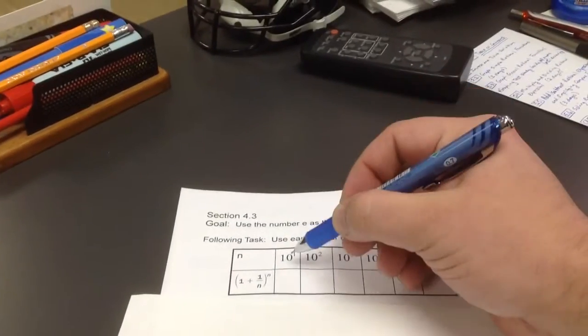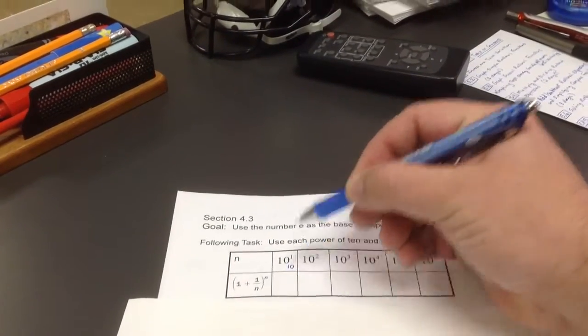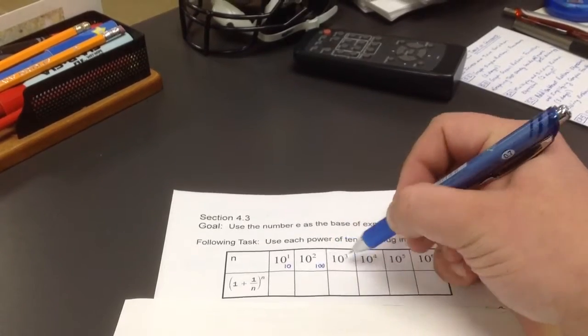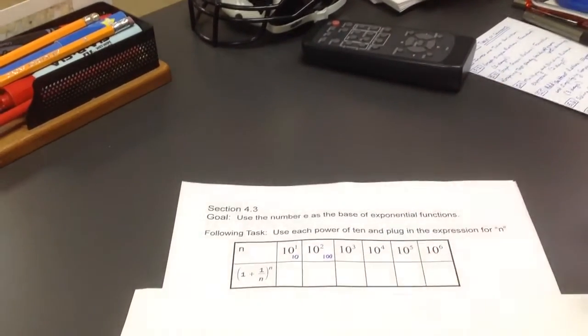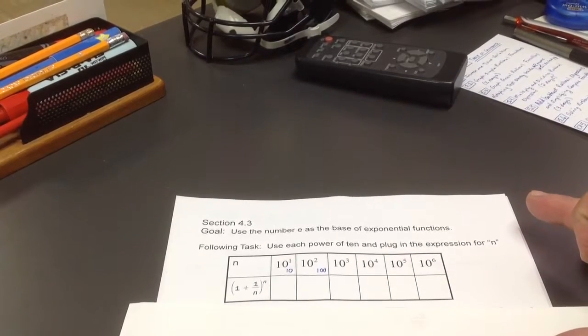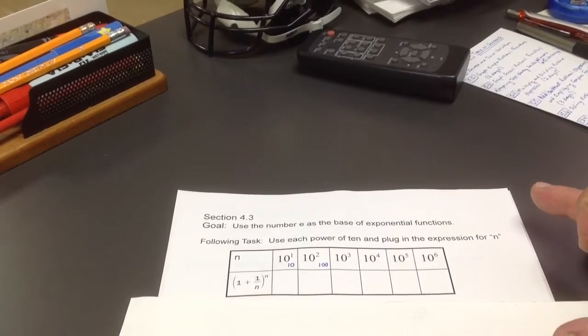Now when we do this, instead of 10 to the first, use 10. For 10 to the second, we use 100 when we're plugging in, and so forth. You don't want to actually use the exponents there, but we're plugging in powers of 10 and seeing what's going to happen in the numbers.